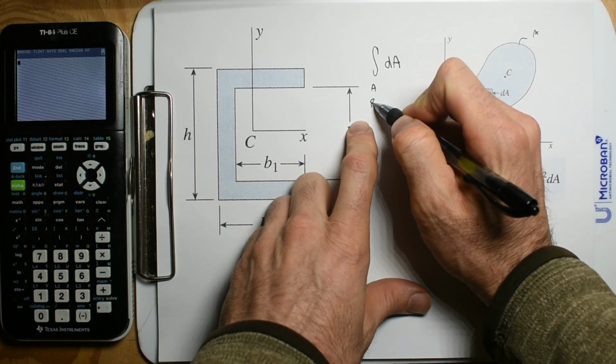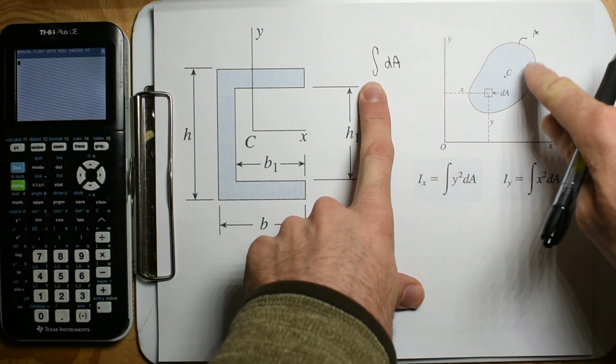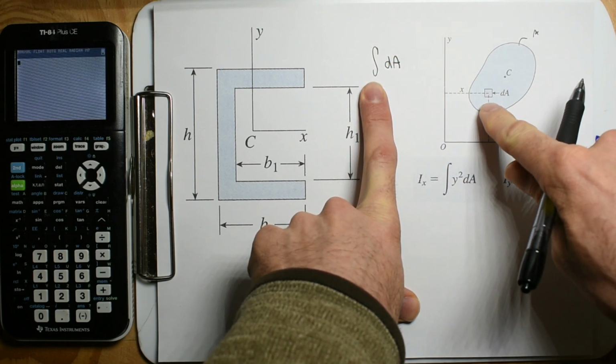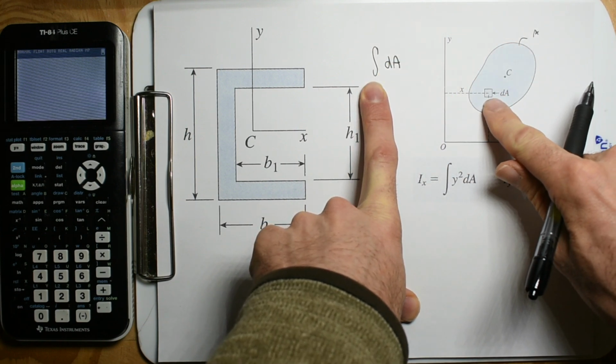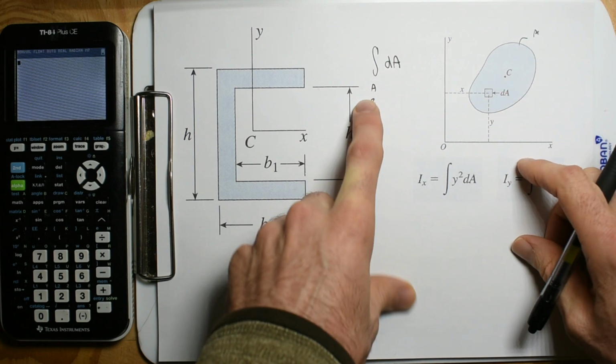Sometimes this is an R. I just watched a video, and they say R for region. So you're going to integrate over that region a small element. You draw a square and call it dA. That's a small little chunk of area.